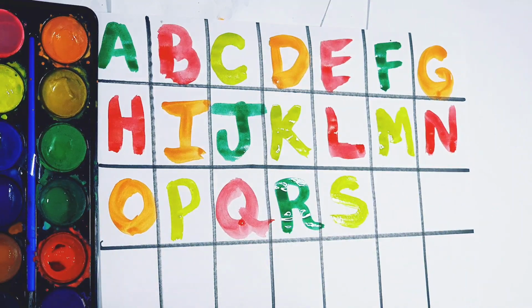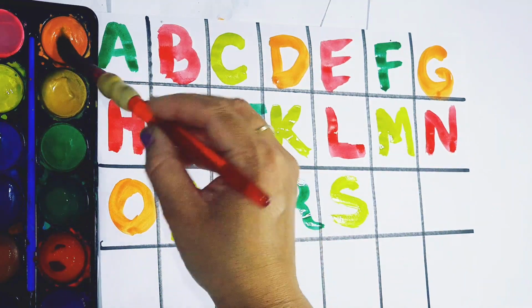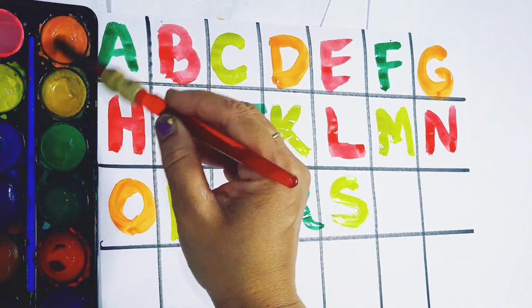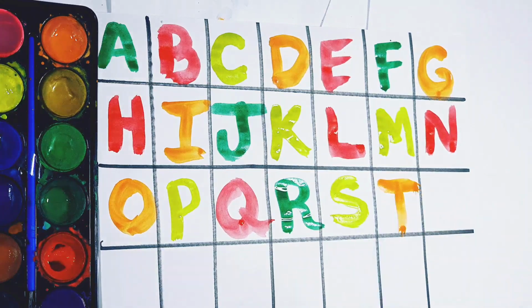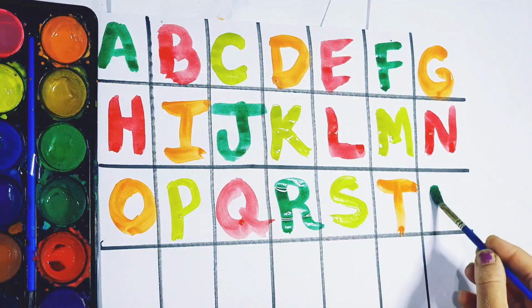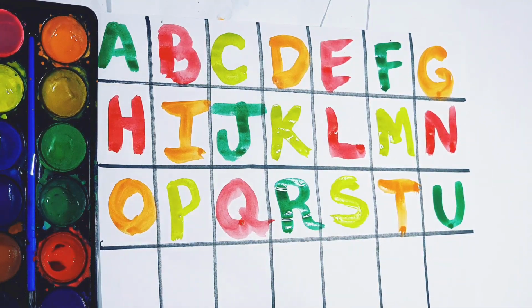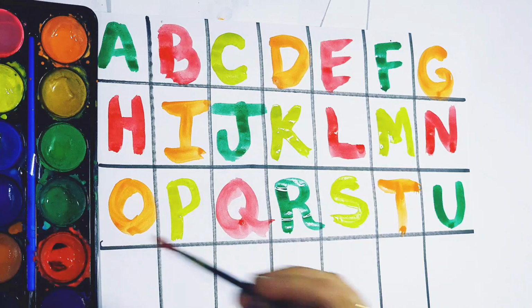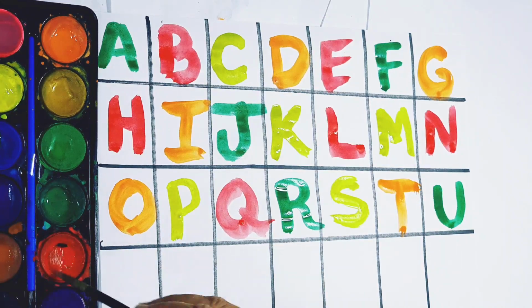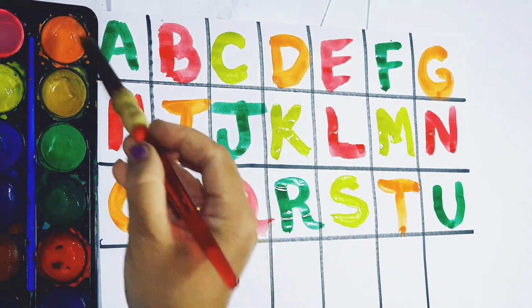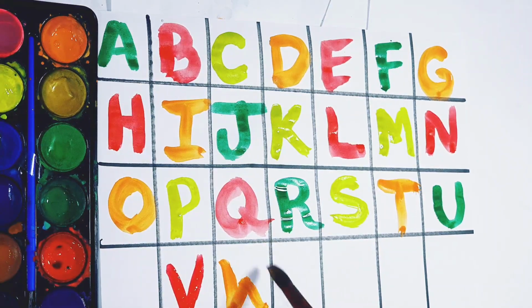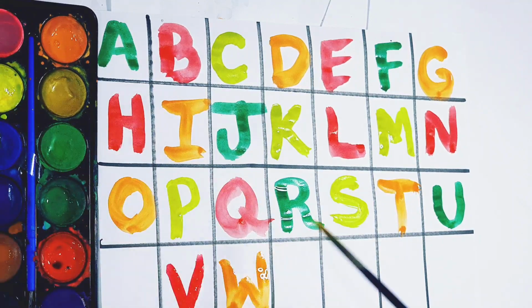S for sister. T for tomato. U for umbrella. V for village. W for water.